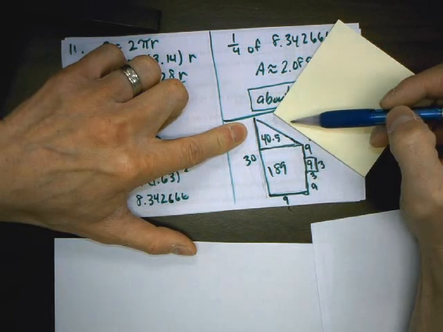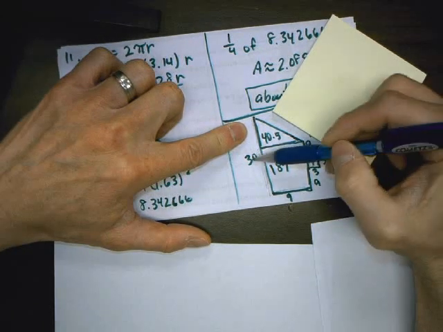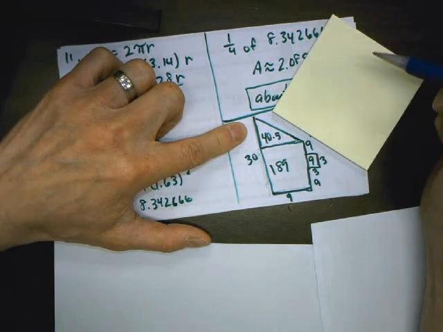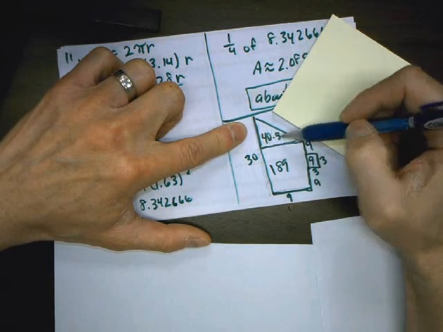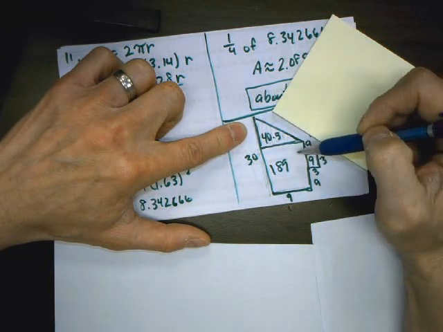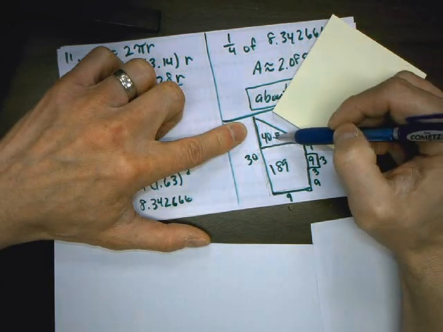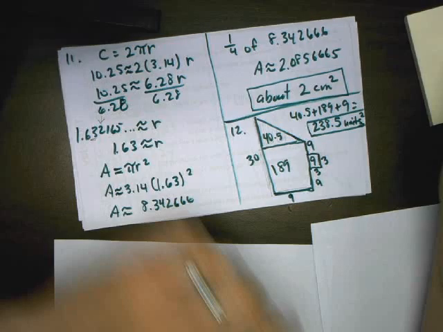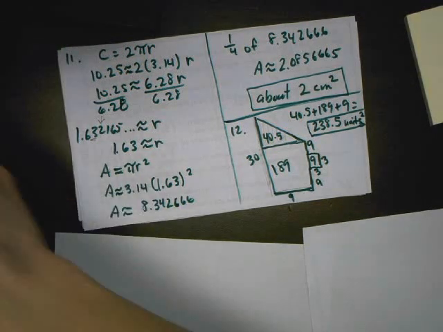So I got the area of this triangle is 9 times 9, which is 81, but it's a triangle, so we divide by 2 at the end. So I got half of that. I got 40.5. I add these three up, and I get my answer. 238 and 5/100 is the area of that figure there.